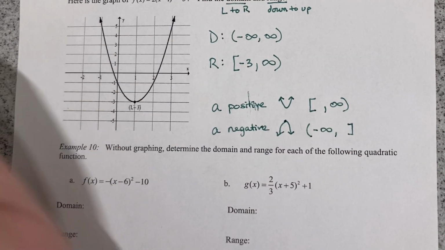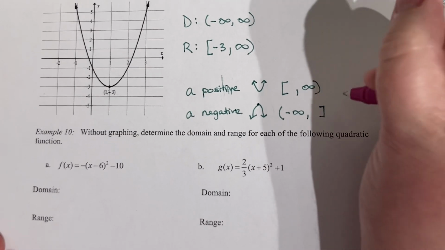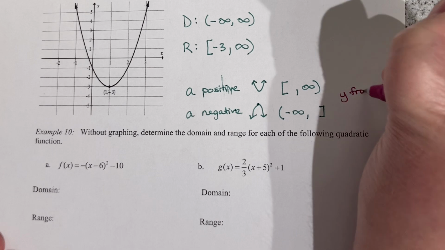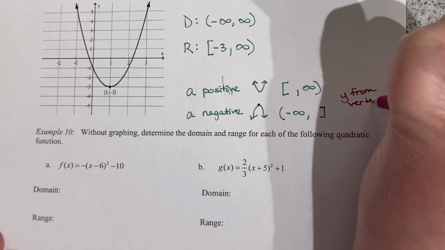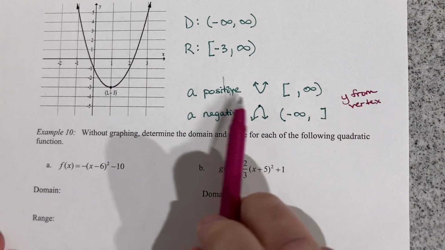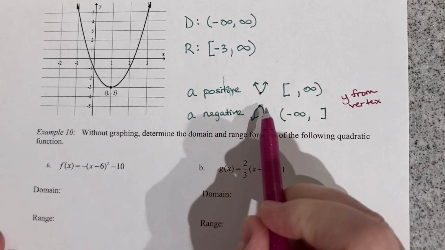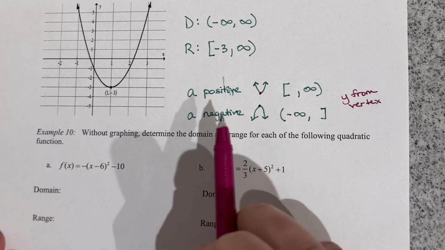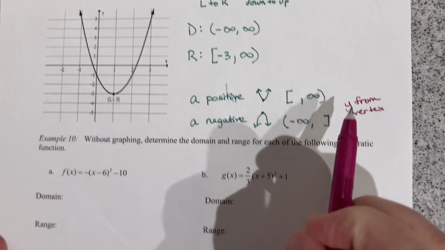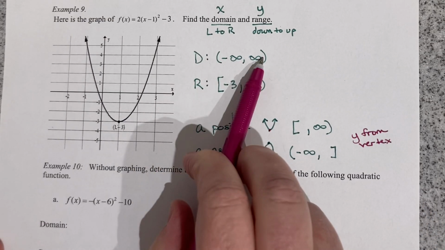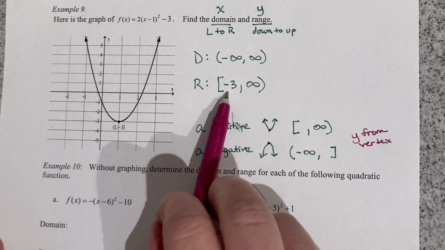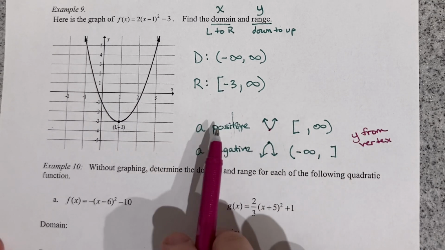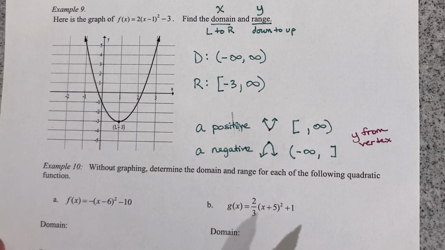So in both these cases, we're going to fill in with the Y from the vertex. That Y value is either the lowest point or the highest point, depending on whether A is positive or negative. So the domain is always -infinity and +infinity, and the range is determined from A and from the Y value from the vertex.